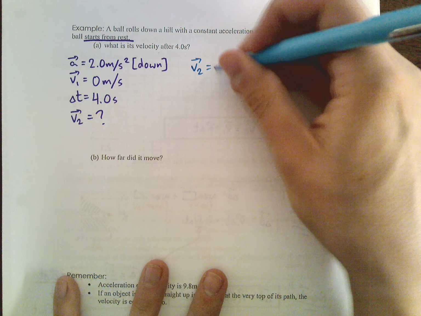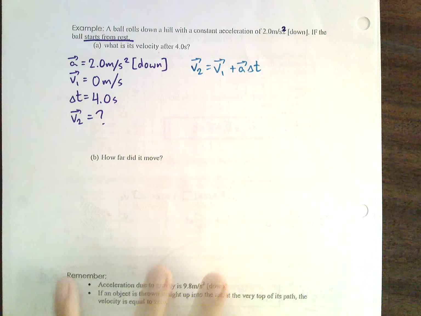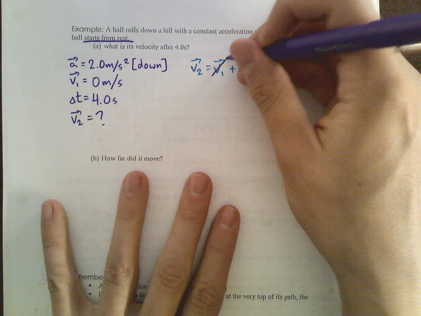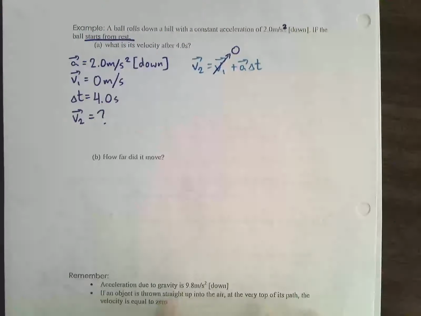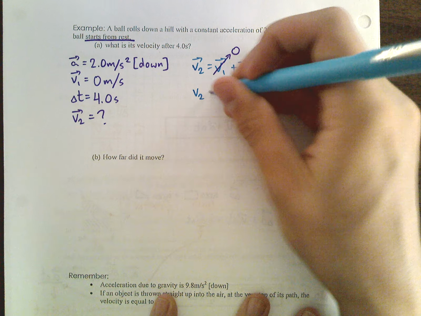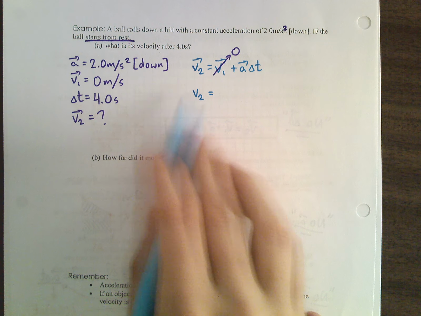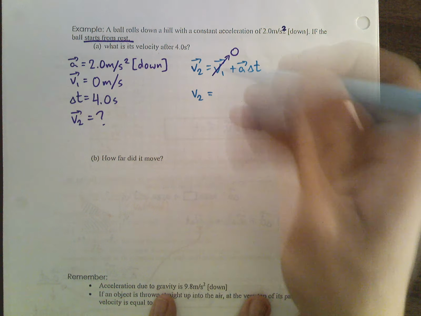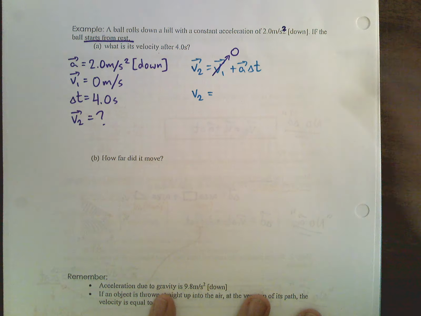V2 equals V1 plus A delta T. And super nice, our V1 is equal to 0. So that cancels out. We can get rid of that right away. So all we are left with is V2 is equal to, now I'm changing to my little step here where I like to do things in scalars. So V2 is equal to positive 2 or negative 2, depending on what you chose.